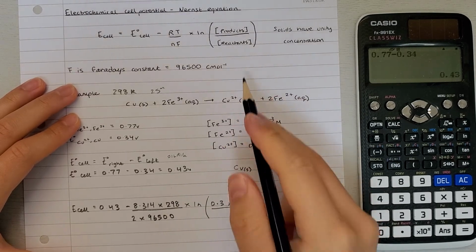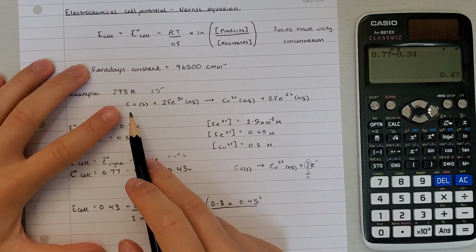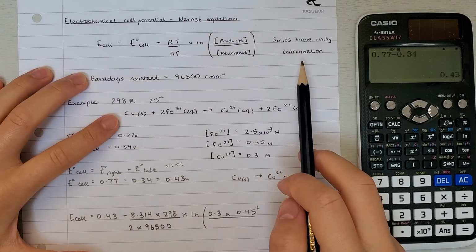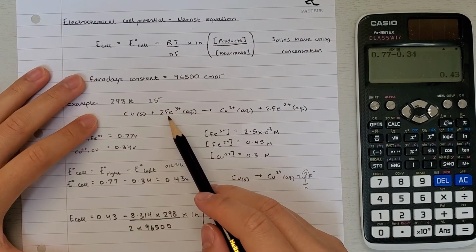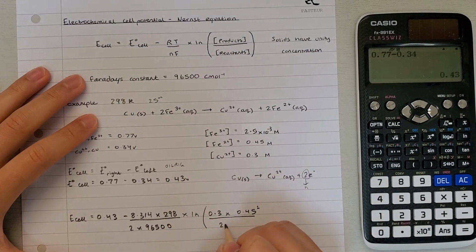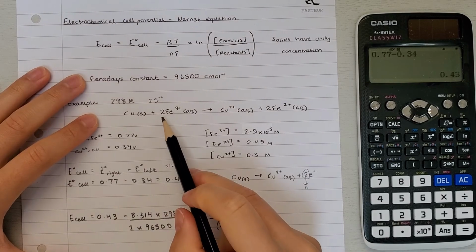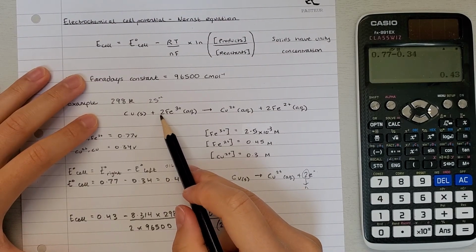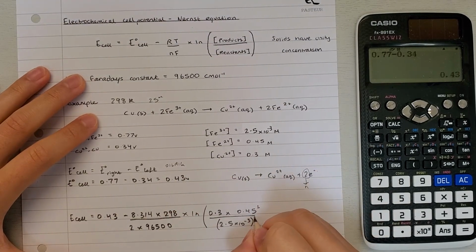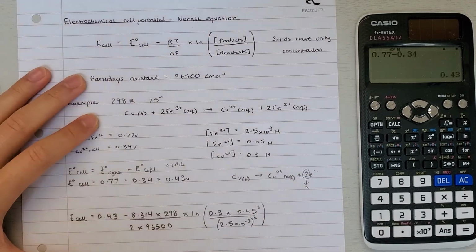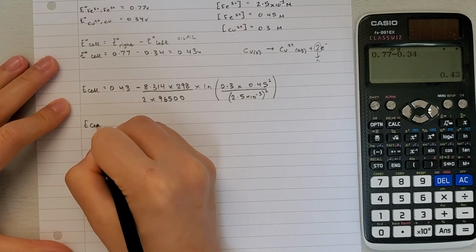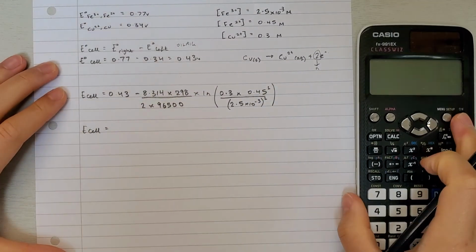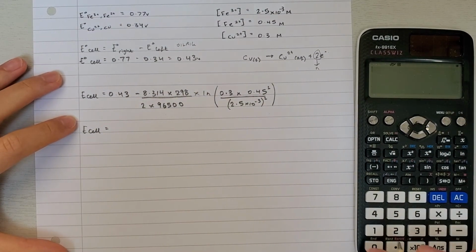And that's divided by the reactants, which, as we said before, solids have a unity concentration, so we disregard copper. For iron 3, we have 2.5 times 10 to the negative 3, and that's got a 2 in front as a stoichiometric coefficient, so we add the power of 2. We work out this calculation, and we should be able to get the electrochemical cell potential at the new concentrations.